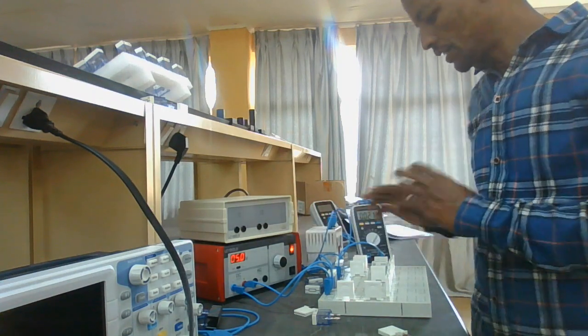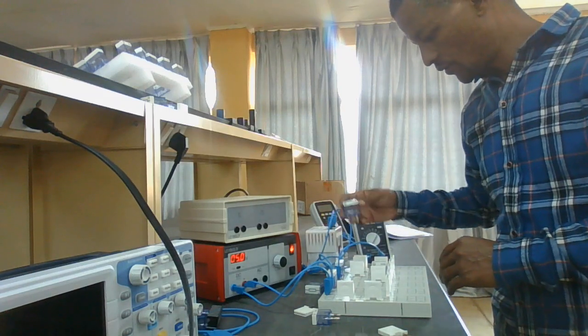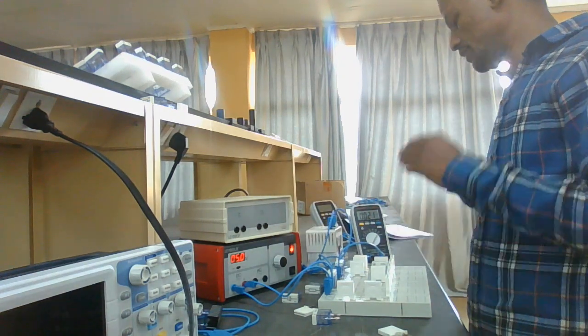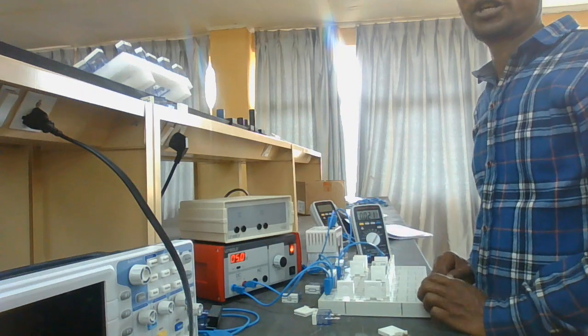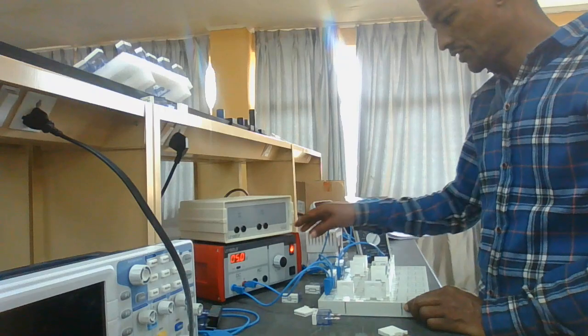Then these are the practical values of the current that passes through each resistor.